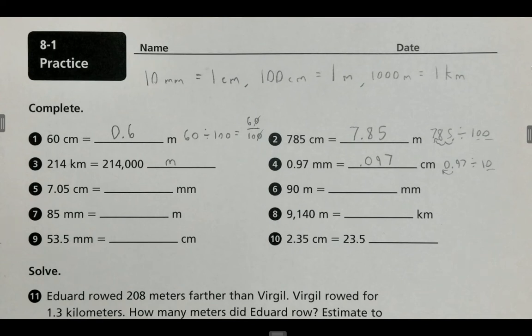Lesson 8.1, metric units of length. In our country, when we think about measuring length, we usually think of inches and feet, maybe yards and miles if we're getting into larger lengths. But in other places in the world, the metric system is the most commonly used system for measuring length.